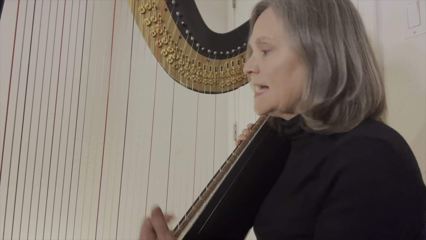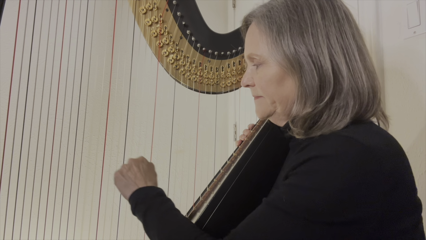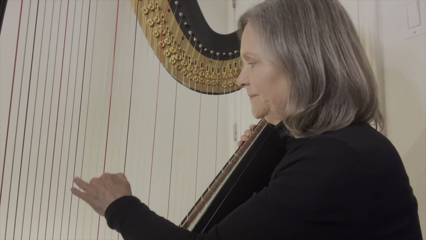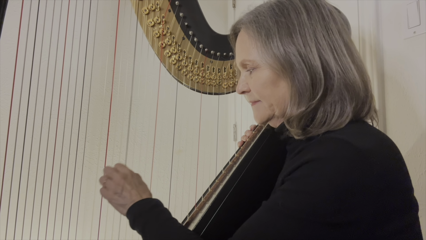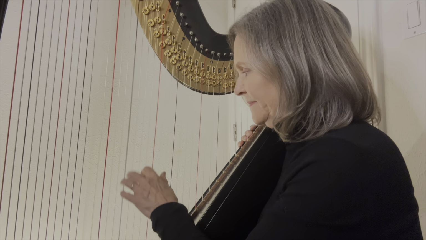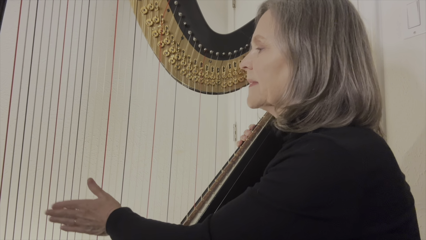In this lesson, let's take the Aeolian mode and the chord progression that we learned in the last lesson: A, twice, then G, then F, back to G, etc. And we'll do this over and over again.